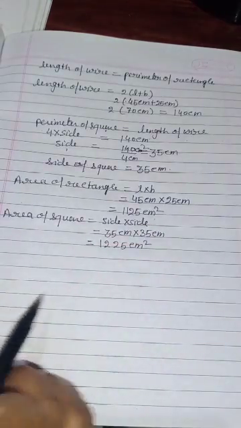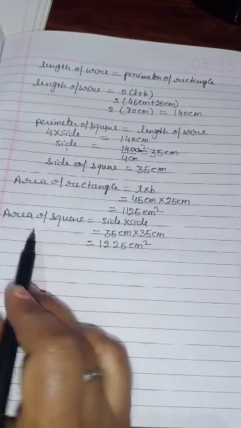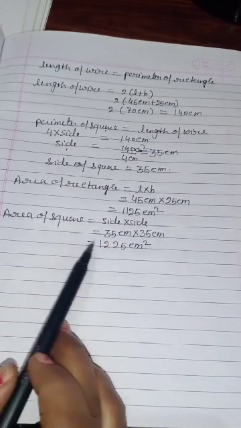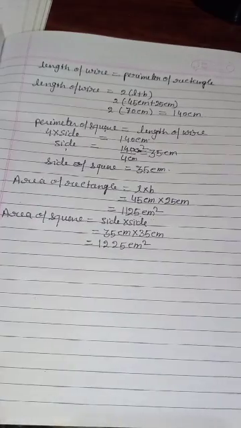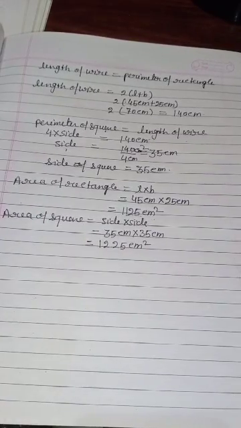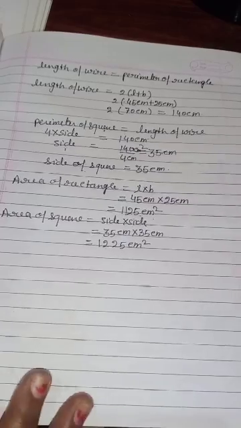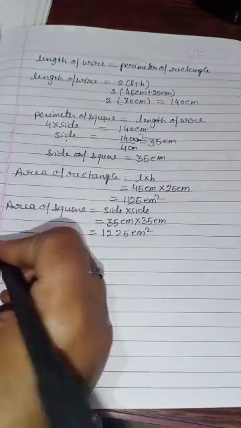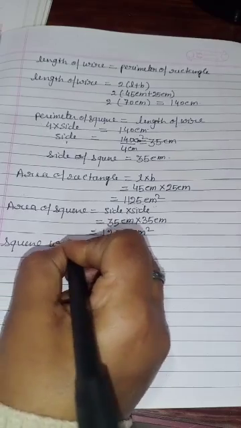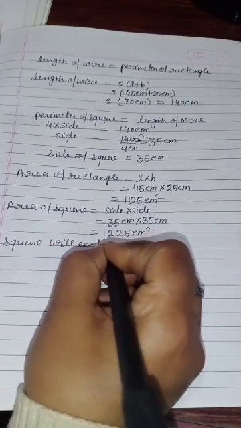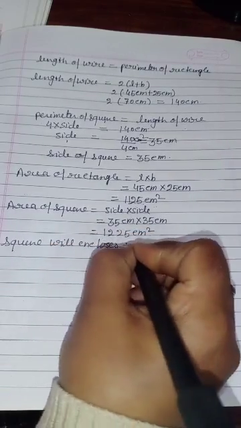Now see which has the greater area: the area of the square is coming more than the area of the rectangle. So it was asked which shape encloses more area. So you will write here: square encloses more area.